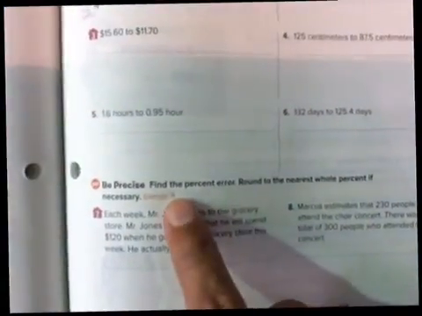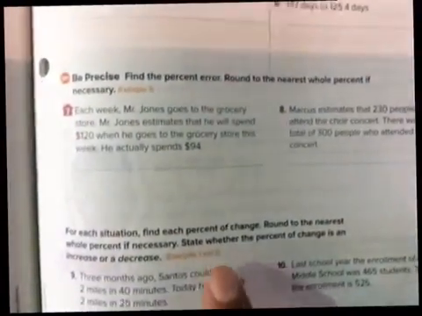As well as down here, you look at example 3, and it'll give you an example of how to do these, and examples 1 and 2. Okay? See you in class.